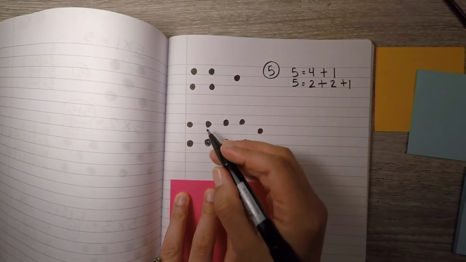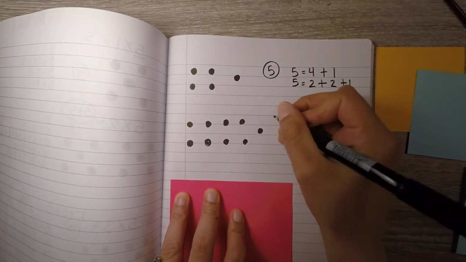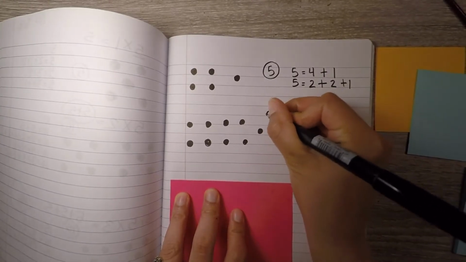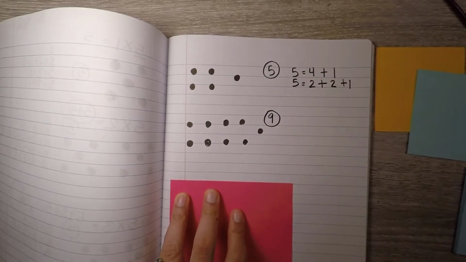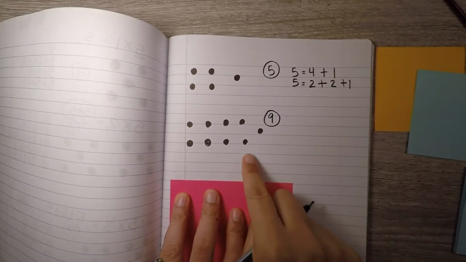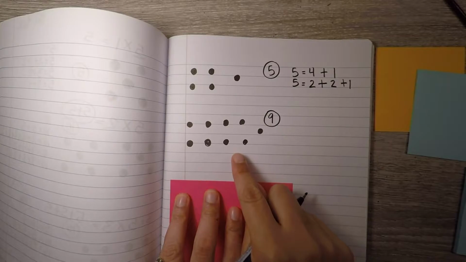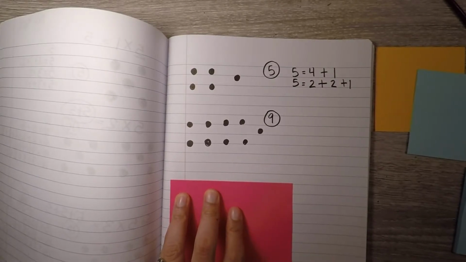That's right, we saw 4, 4, one more. That would be how many? 9. Amazing job, mathematicians. So, in this one, I'm wondering how you might write the number sentence for this. It really all depends on how you saw it.